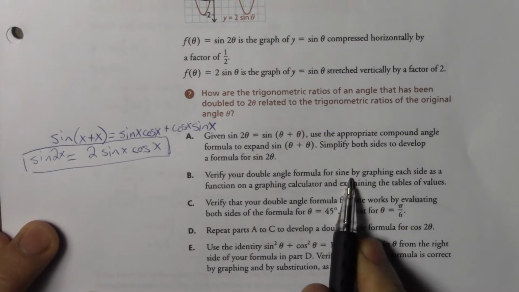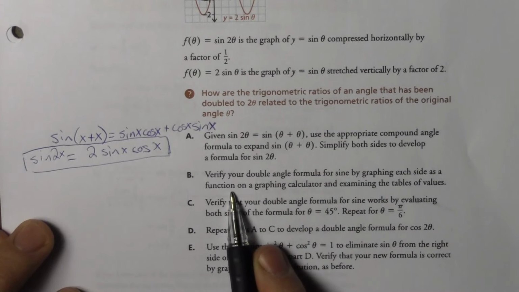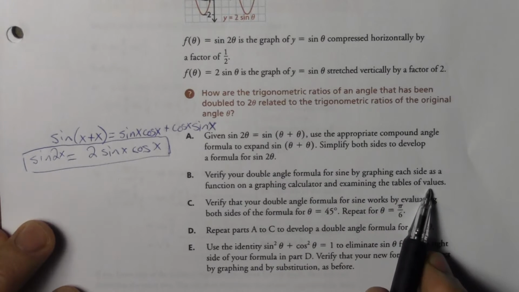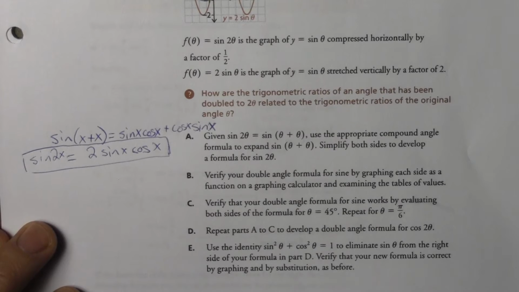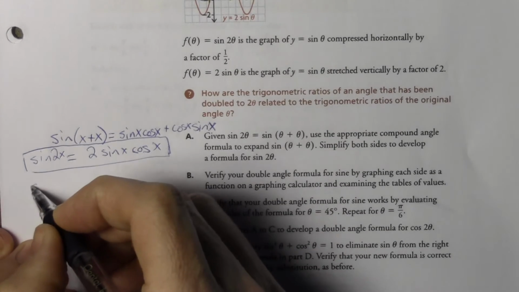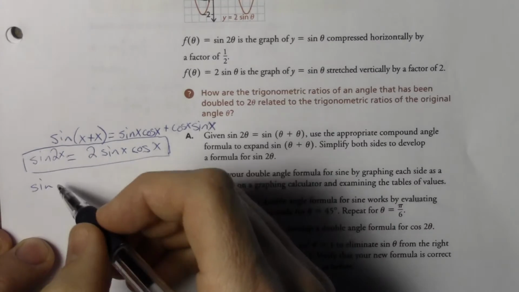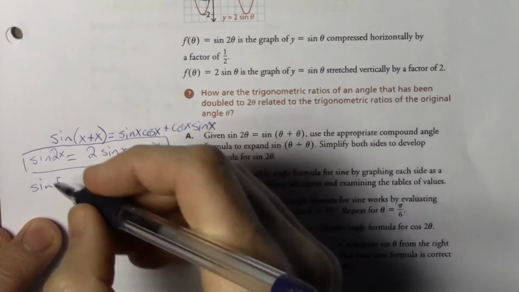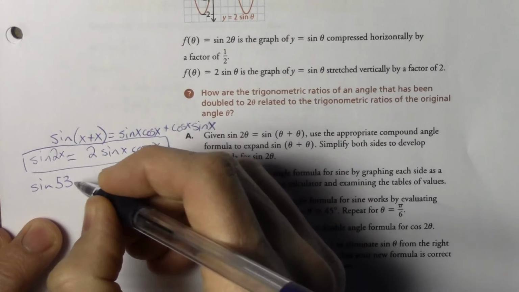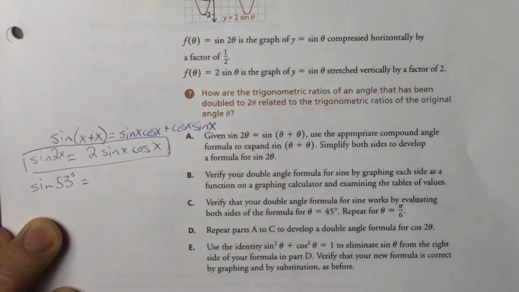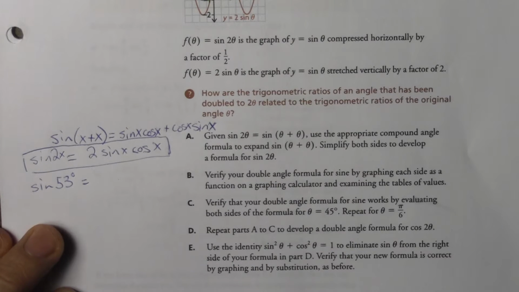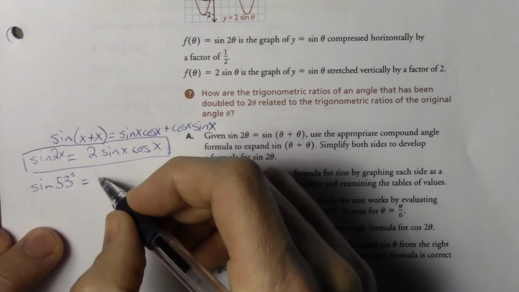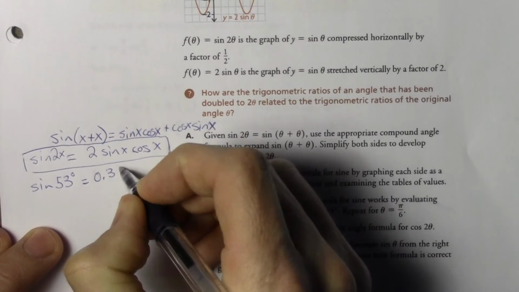Verify your double angle formula for sine by graphing each side as a function on a graphing calculator and examining the table of values. So we can try that. Let's give a random number. Somebody try sine 53. What's sine 53? Just do two decimals. 0.39.